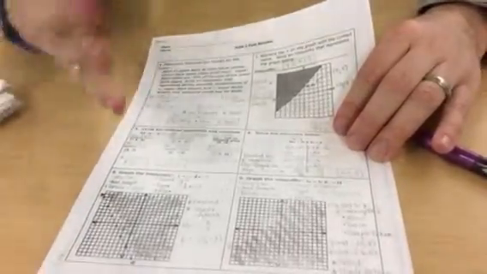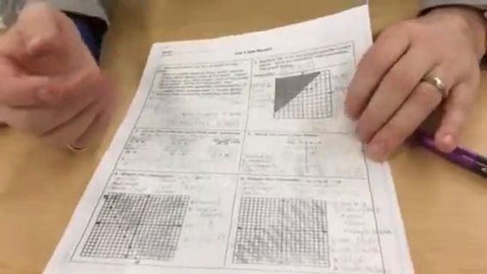Pick the ones that are in the shaded area. Those are the solutions. The ones outside it are not. Any one of them on a dotted line, a dashed line, those are not answers. If it's on a solid line, it is an answer.